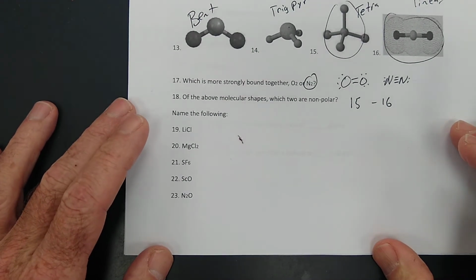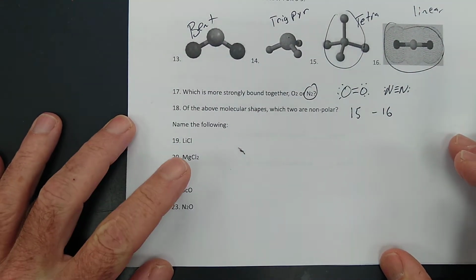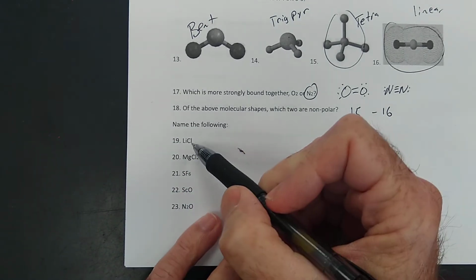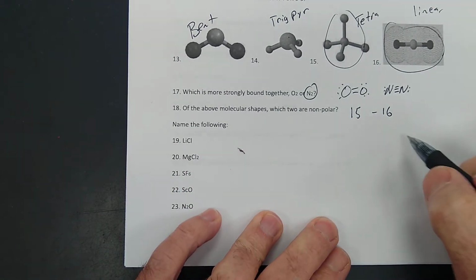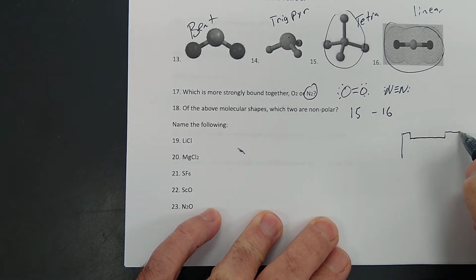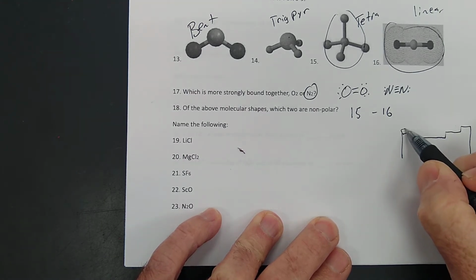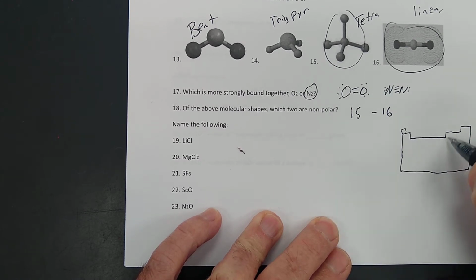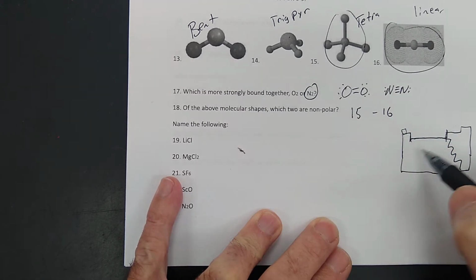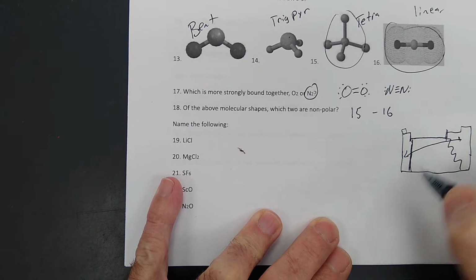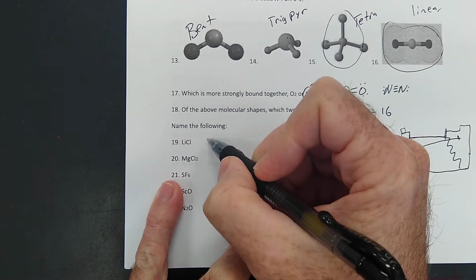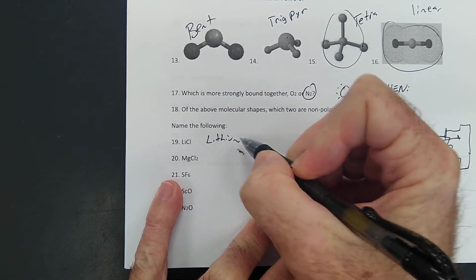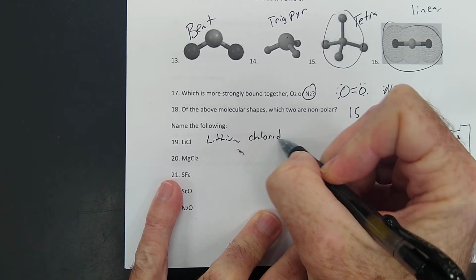All right, now we're looking at some naming rules. LiCl. Okay, let's draw a little picture of the chart over here. I know this doesn't look just right, but just bear with me, okay? All right, so here's the stairs. LiCl crosses the stairs from the tall rows over here. So you just add lithium chloride.